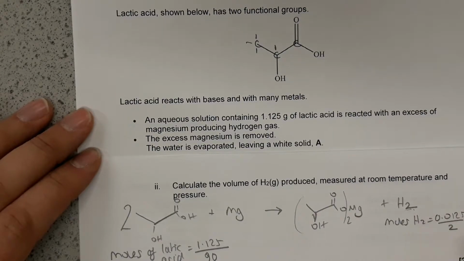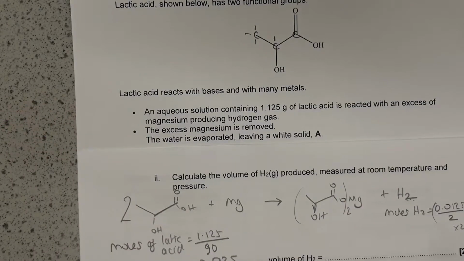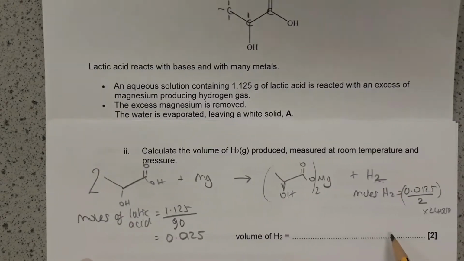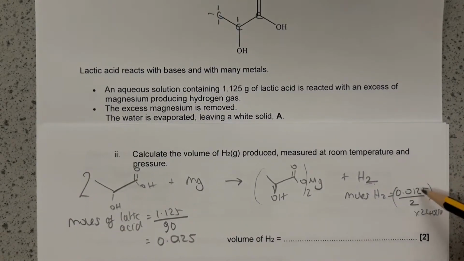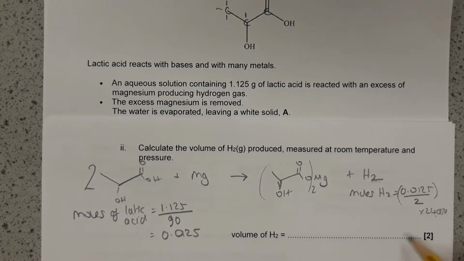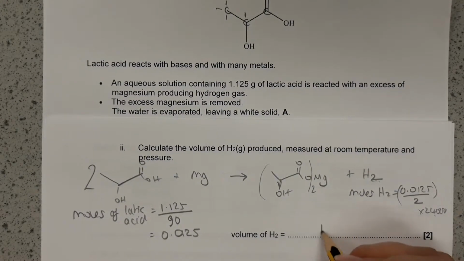Okay, and I want volume, so what I'm going to do then is multiply this by 24,000. It doesn't specify centimeters cubed or decimeters cubed, so I would anticipate that when you work this out, you give the units. If units aren't stated, then make sure you include them in your answer. So 0.0125 over 2 to compensate for the ratio, times 24,000 will give me volume in centimeters cubed, and that comes out at 150 centimeters cubed.